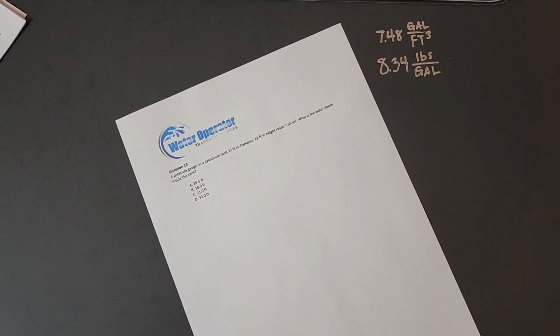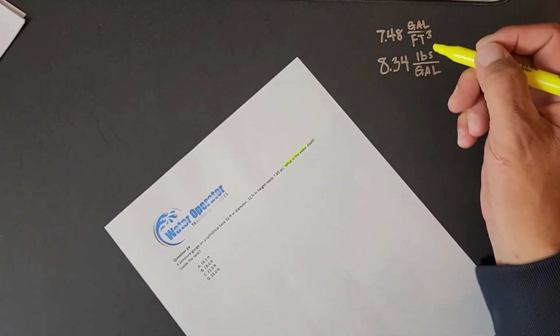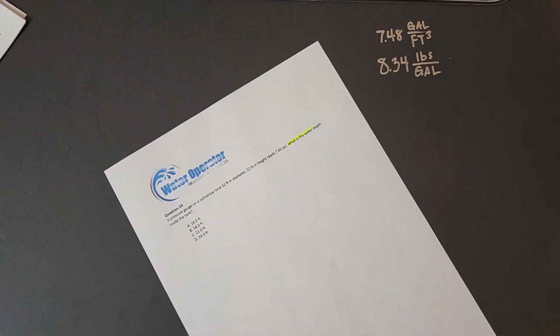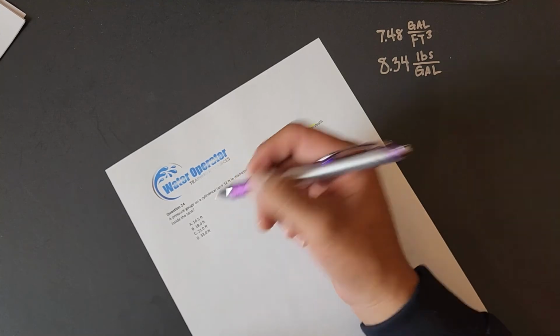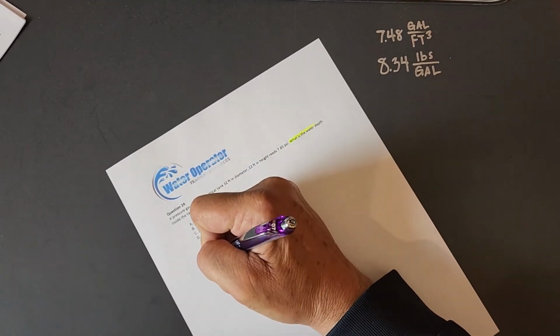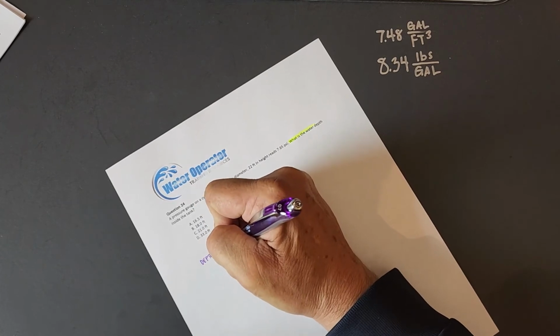Question 24. A pressure gauge on a cylindrical tank, 32 feet in diameter, 22 feet in height, reads 7.65 psi. What is the water depth inside the tank? Well, we want the depth in feet.